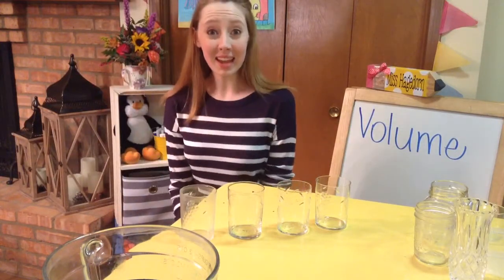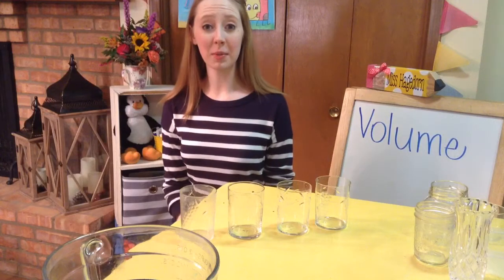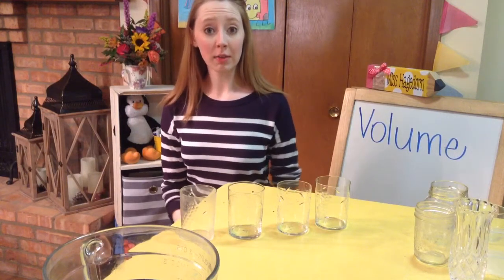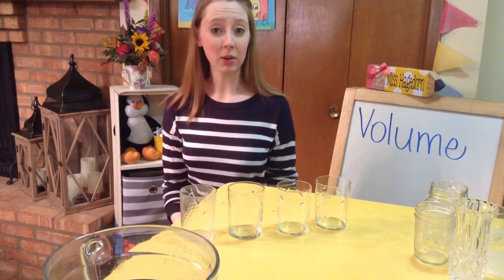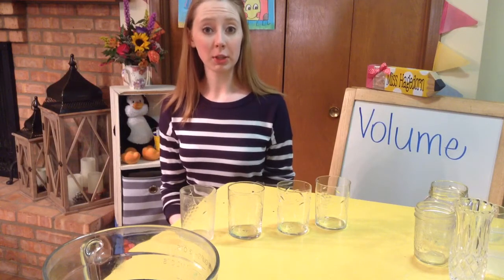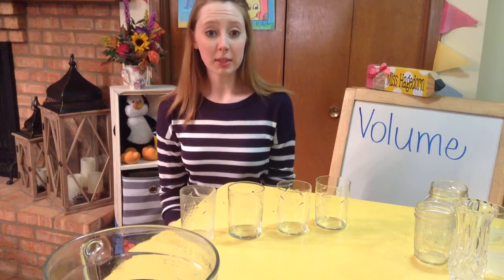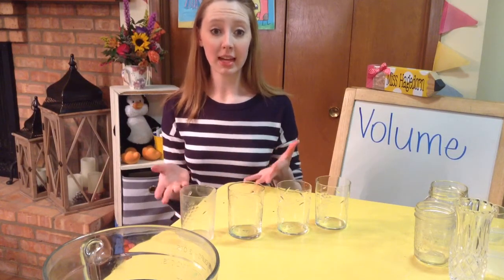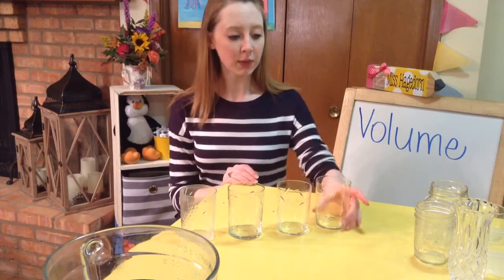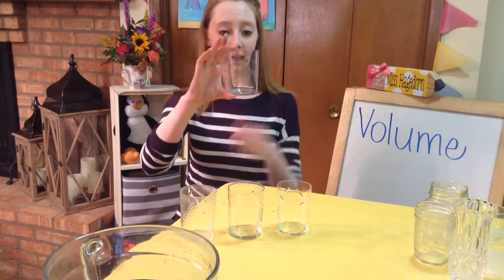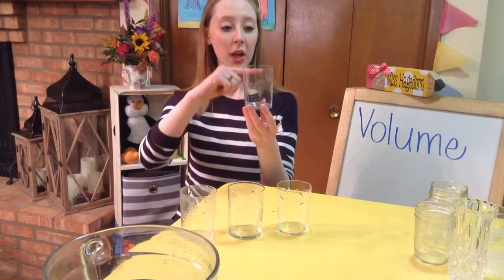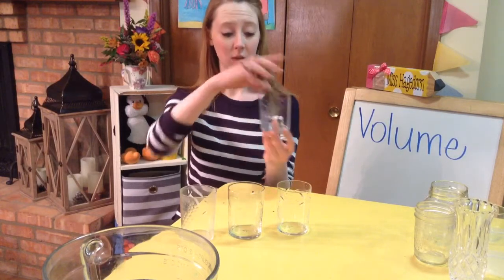Everyone, today we are going to continue learning about how to measure things. So far we've learned how to measure things using their height or length, and we've also learned how to measure things based on how much they weigh. Today we're going to learn about how to measure volume. Volume is the amount of space something can take up inside of a container. So for example, the volume of this glass is how much I can fill this container, all right?